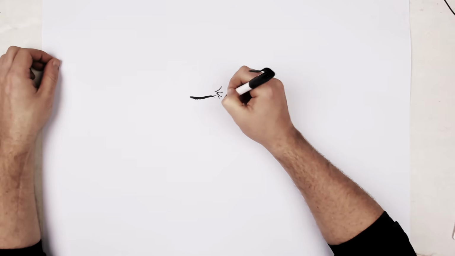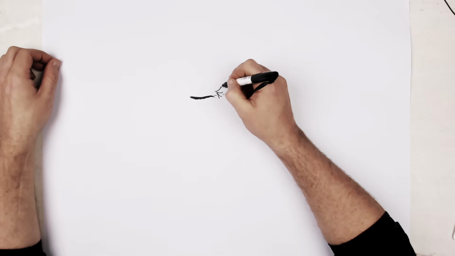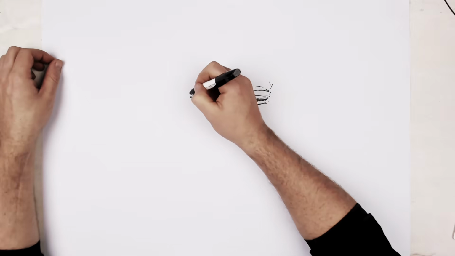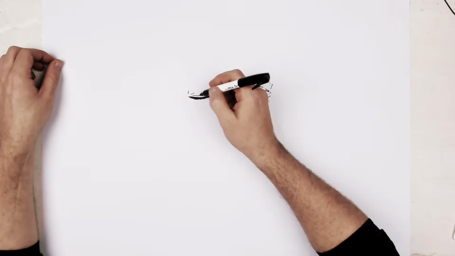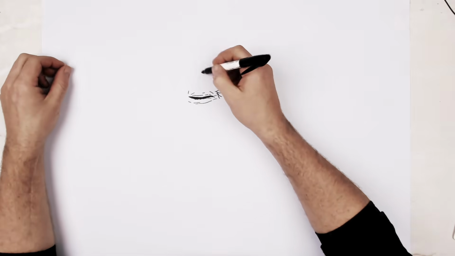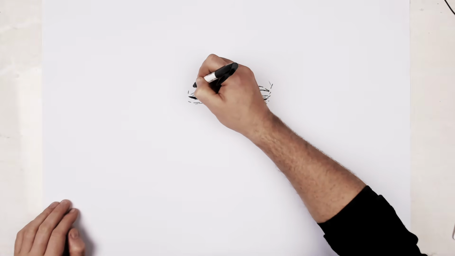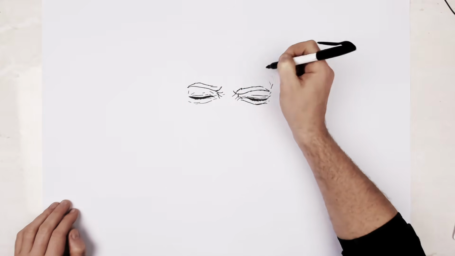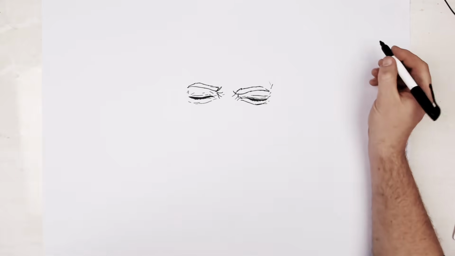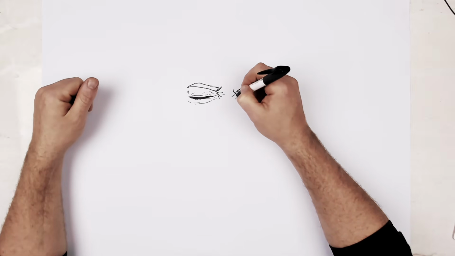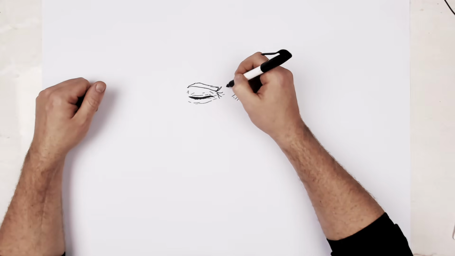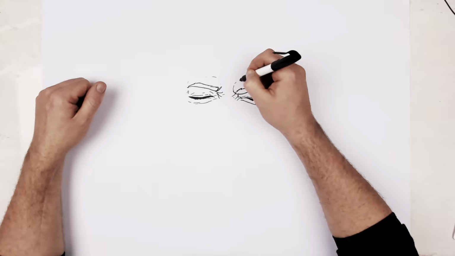Wrinkles on his nose and then around his eyelids, and then his hairy sort of eyebrow goes that way. His forehead like there.